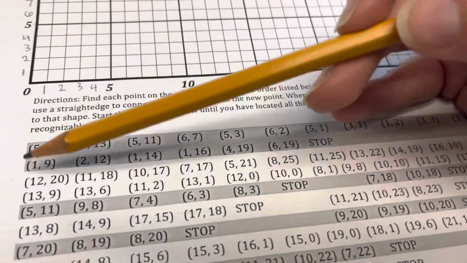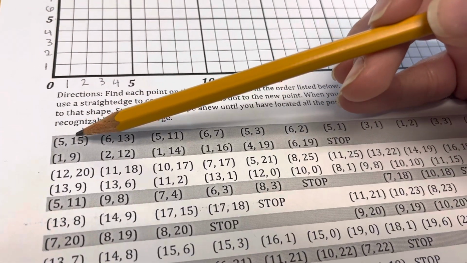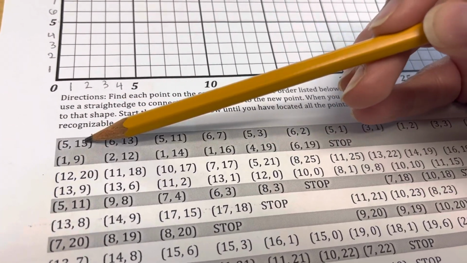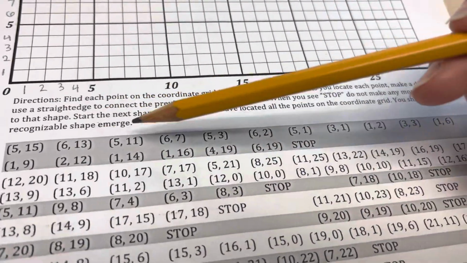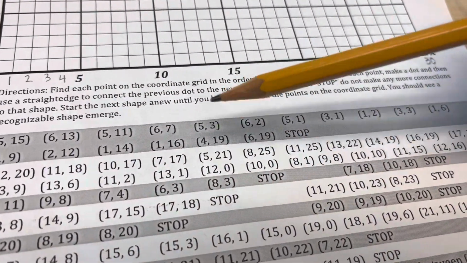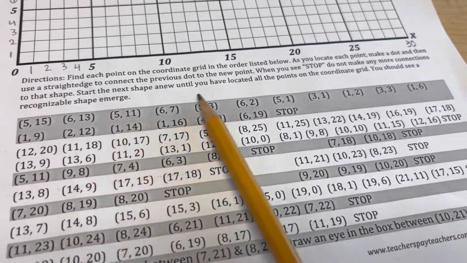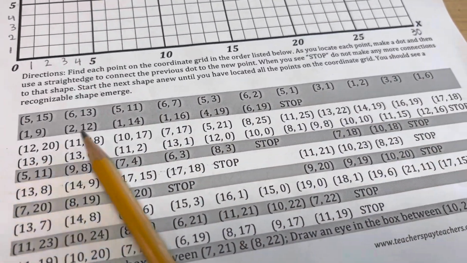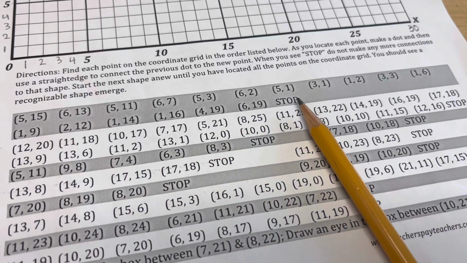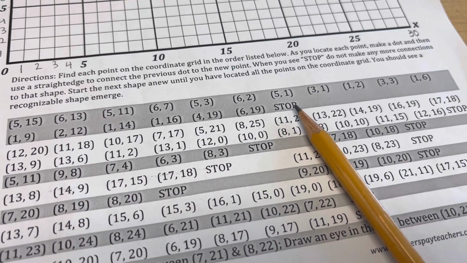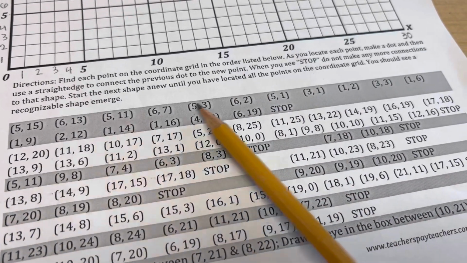So you're going to plot a dot at 5:15. There's no letter, just put a dot there. Do 6:13, 5:11, 6:7. You're going to go all the way down. Once you have all of these points in the gray done where it says stop, you're going to use a ruler to connect all of these points.